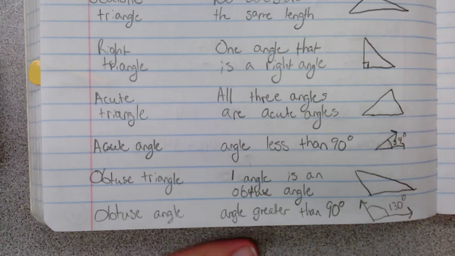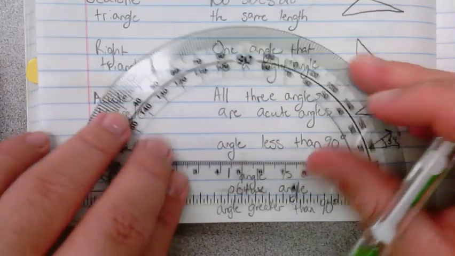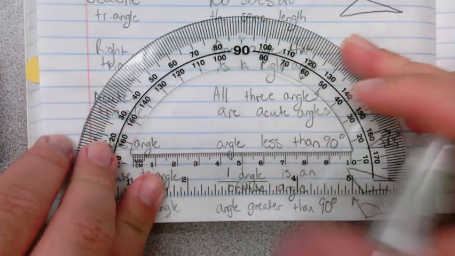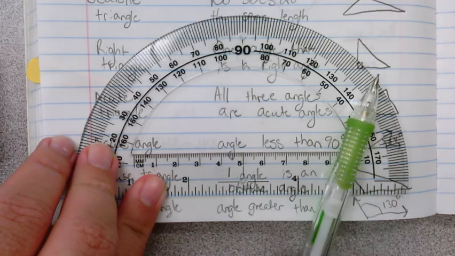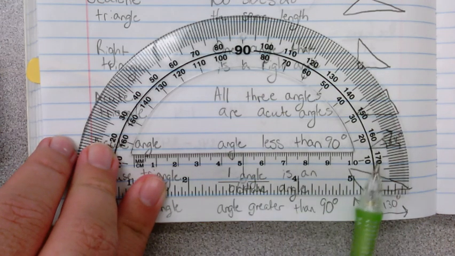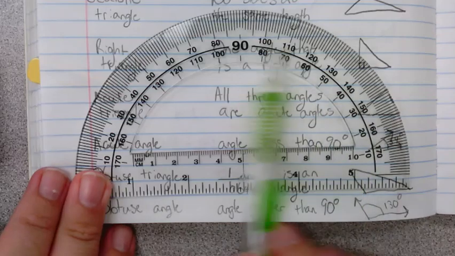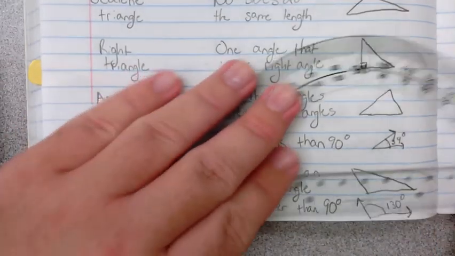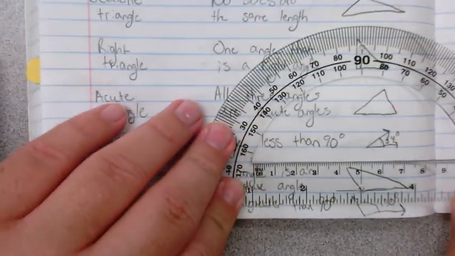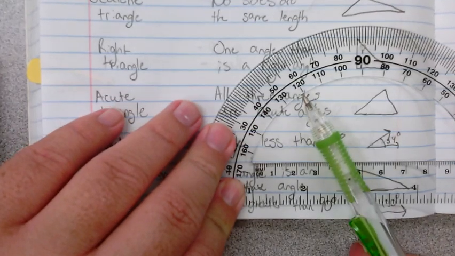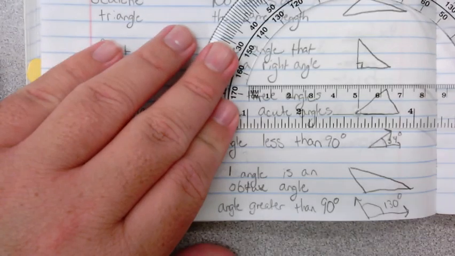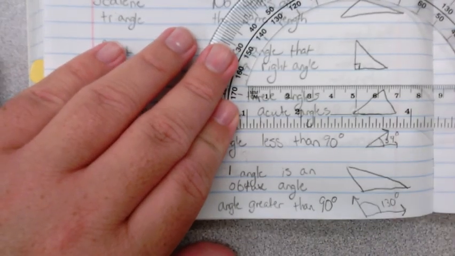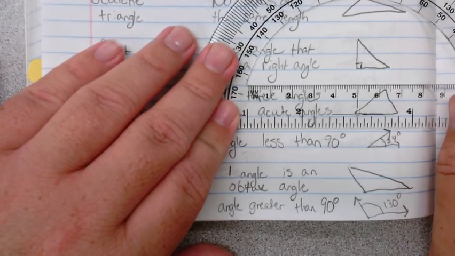And remember, we have the protractor right here. So when I mean less than 90 degrees, what I mean is my angle is here. My angle is from the 0 to the 90. And if I look right here, my angle on the obtuse goes to 120 if I follow it out, whereas my angle on the acute would go to 40 degrees. Okay?